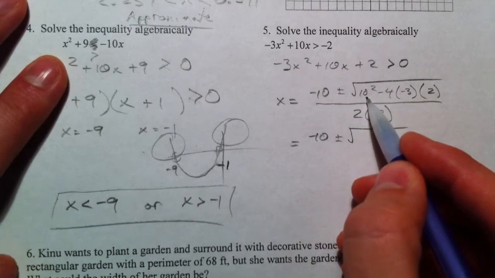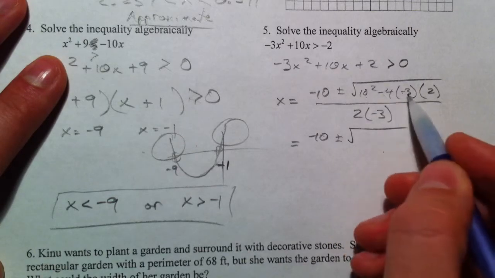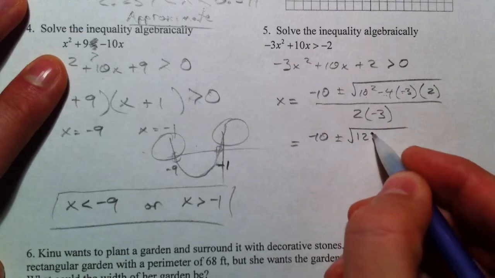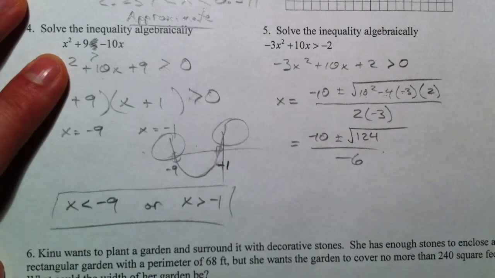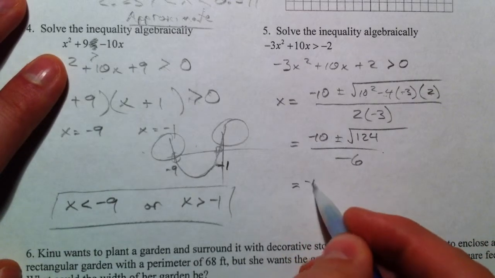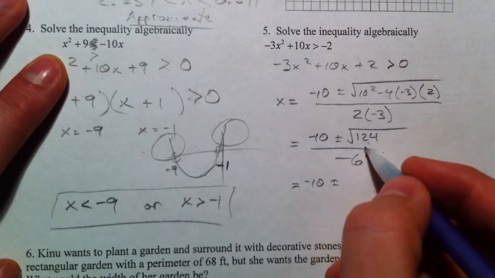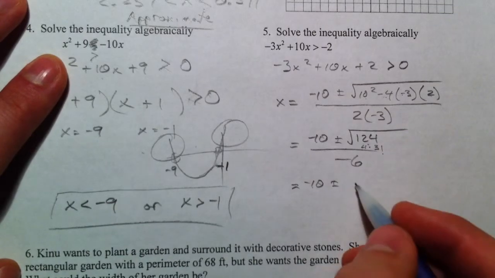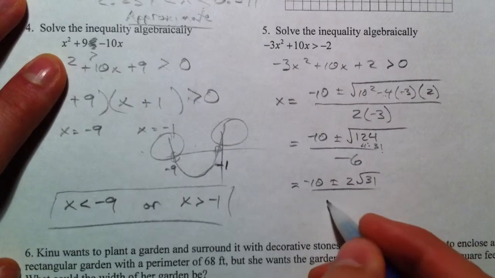Now 100 minus a negative, so this is really adding 124 over negative 6. And so what we get is negative 10 plus or minus... there's a 4 in here. This is 4 times 31. And so 2 root 31 over negative 6.